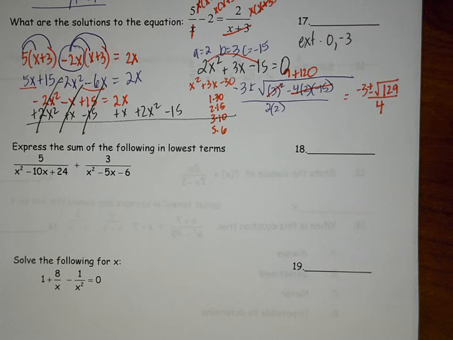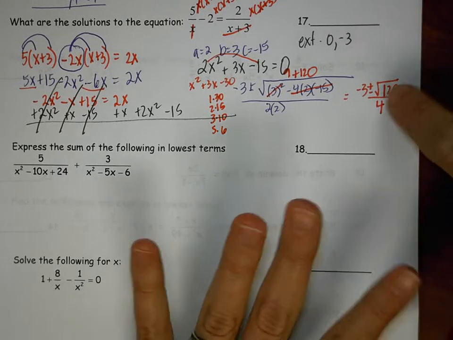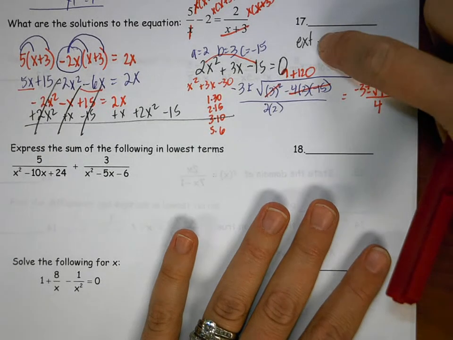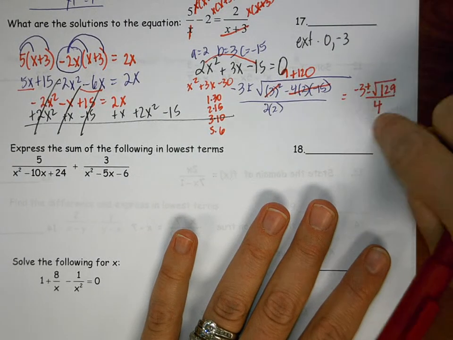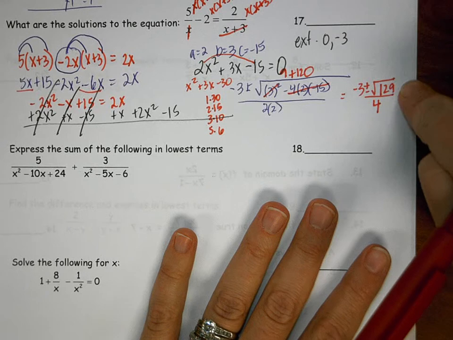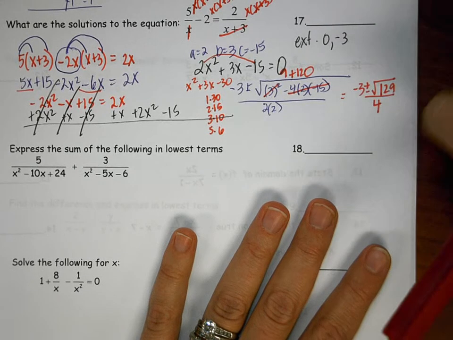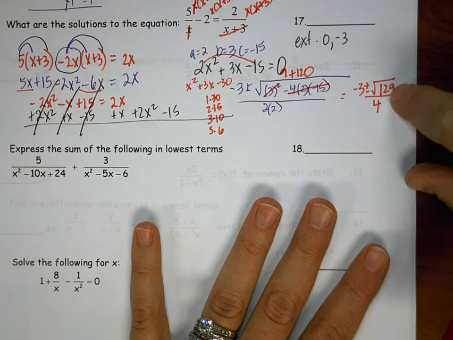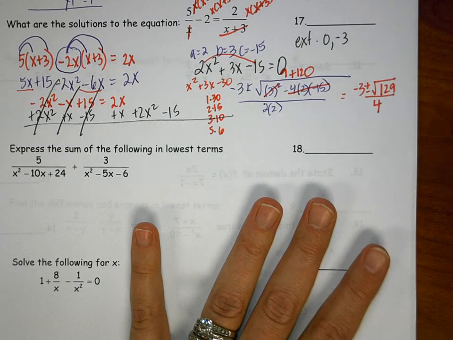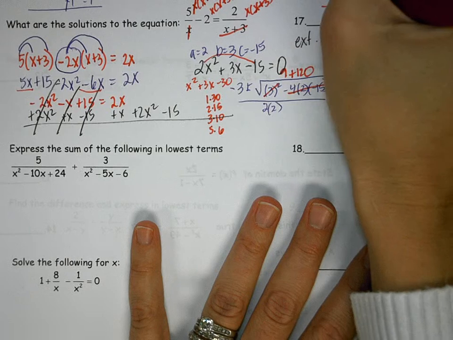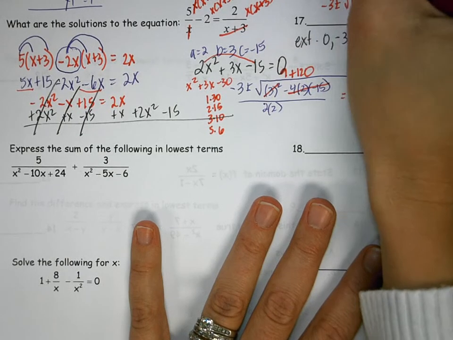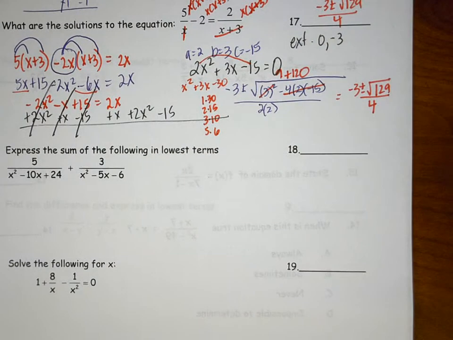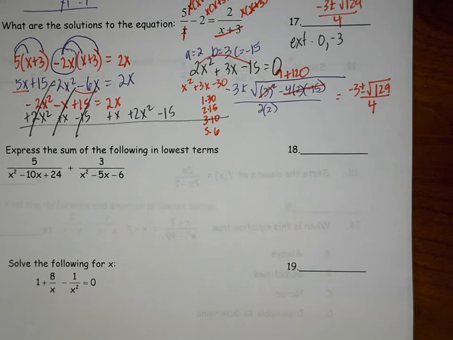Okay? Tiffany? How do you know if it matches extraneous solutions? So neither one of these will give you a 0 or a negative 3, because if they did, this would simplify to make that number, and it didn't. Meaning like the root 129 would end up becoming just a regular number, and it doesn't work. So you're always just looking for one of those numbers to show up in your answer. Okay? All right. Are we good with 17?